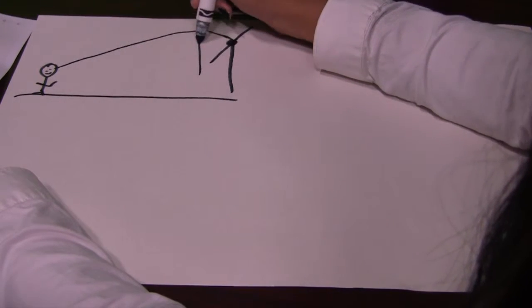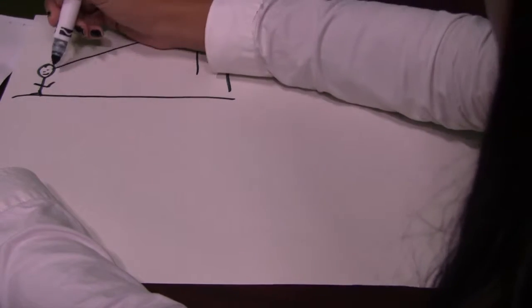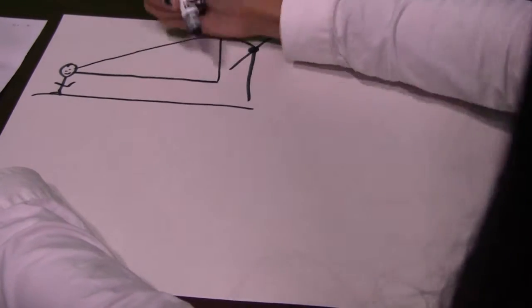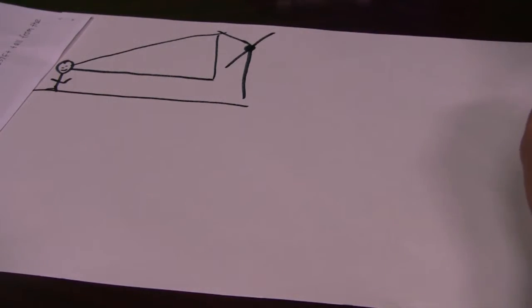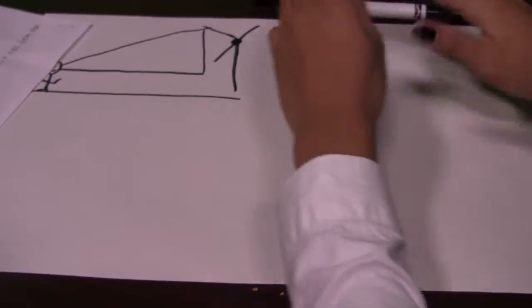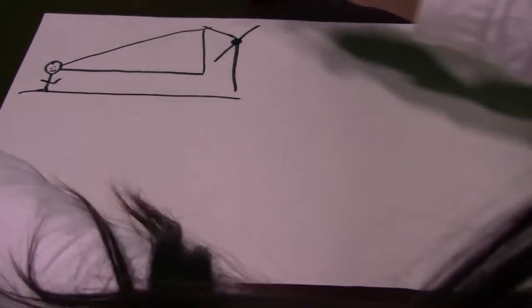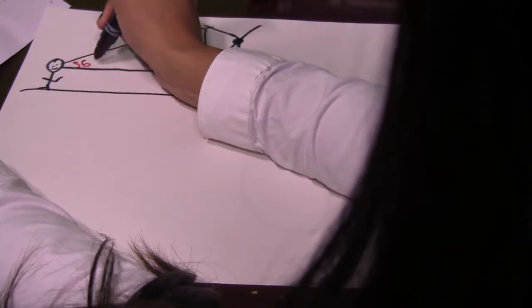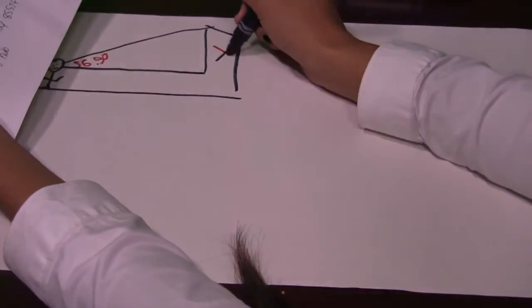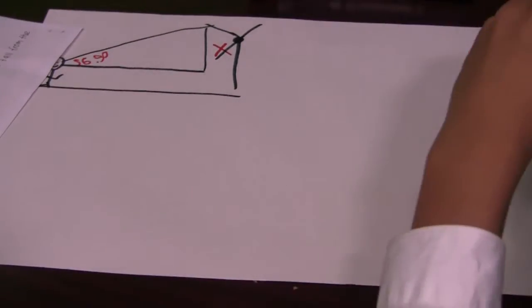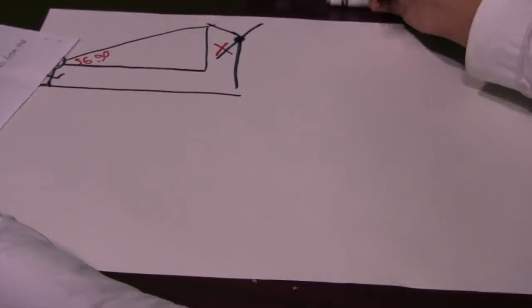And you're trying to find x, which is with the eye level. So what you know is the angle of elevation, which is 56.5 degrees. And that's x. But you already know the adjacent.